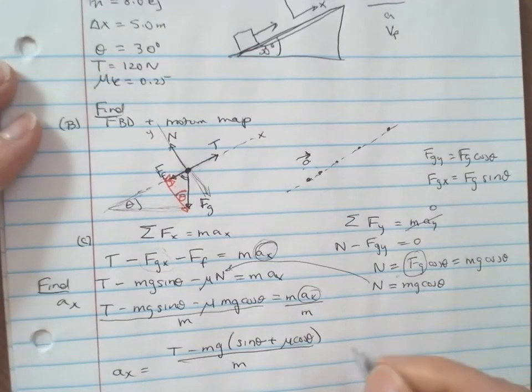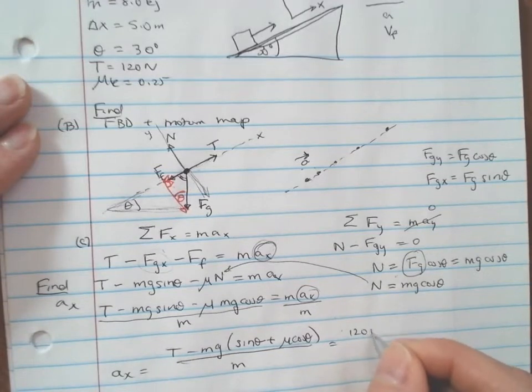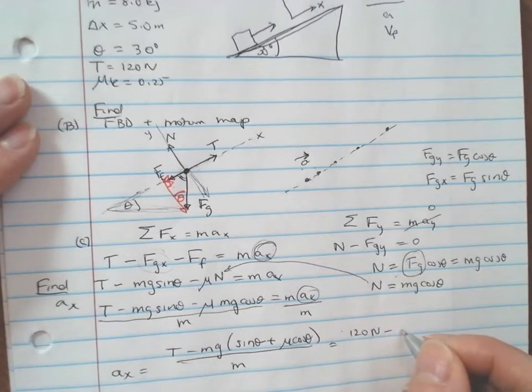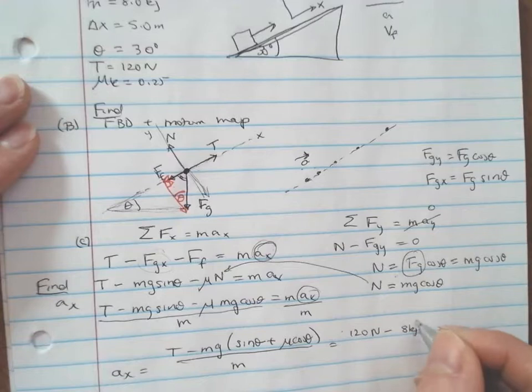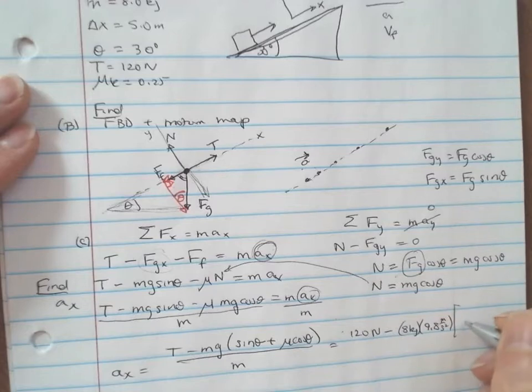Okay, so we can plug in. So my tension is 120 newtons. My mass is 8 kilograms. G is 9.8 meters per second squared. And then I'm going to multiply by sine of 30, which is a half, plus the coefficient of friction is 0.25 times cosine of 30.